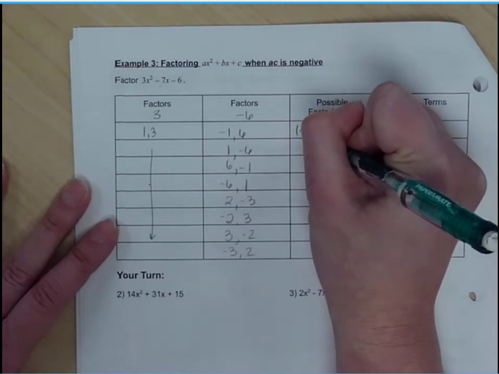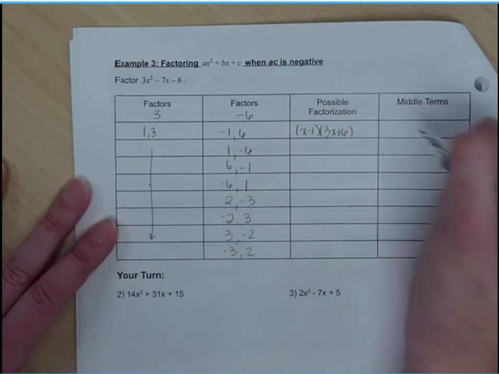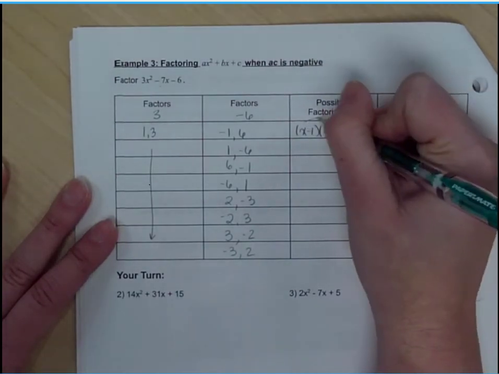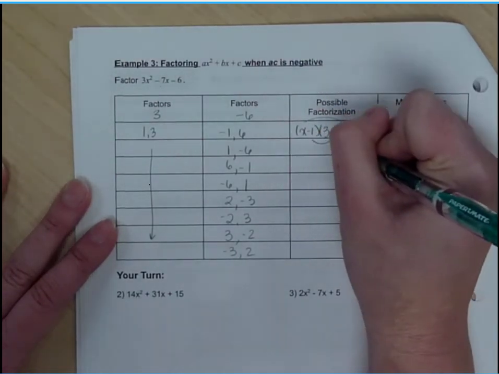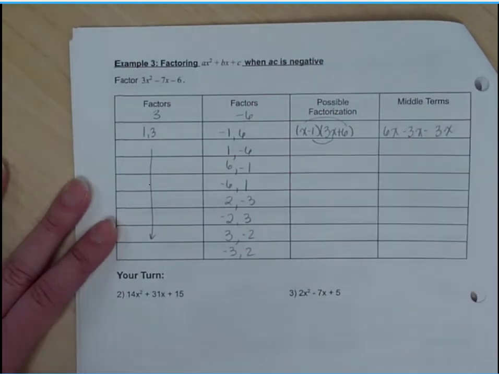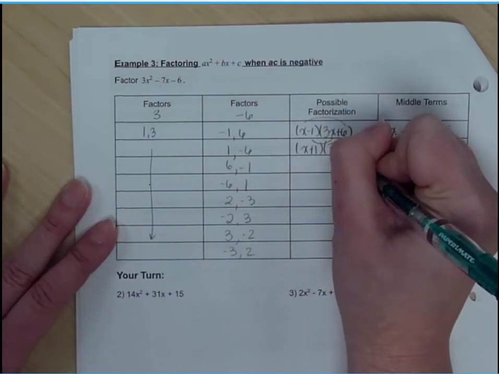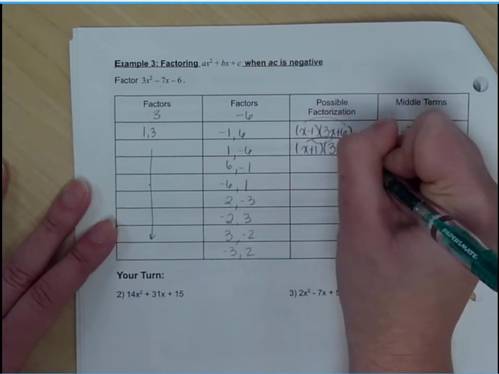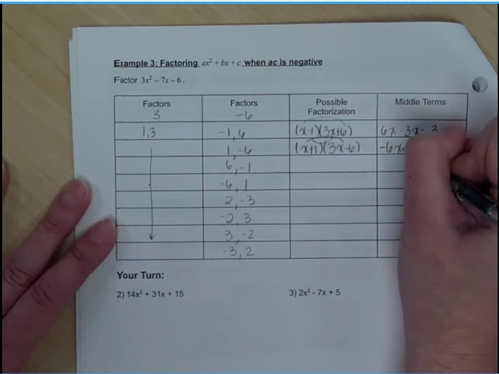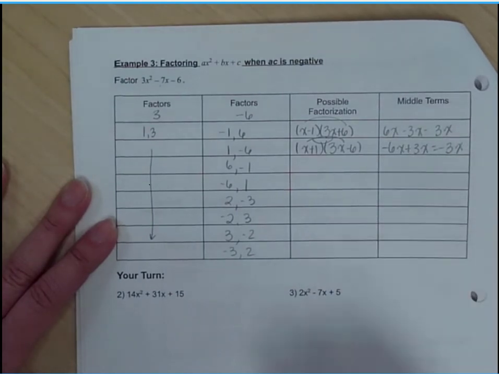So I'd have x minus 1 times 3x plus 6. So my middle term would be 6x minus 3x, which would give me 3x. So that didn't work. Let's try this one. x plus 1 times 3x minus 6. So I have negative 6x plus 3x, which gives me a negative 3x.